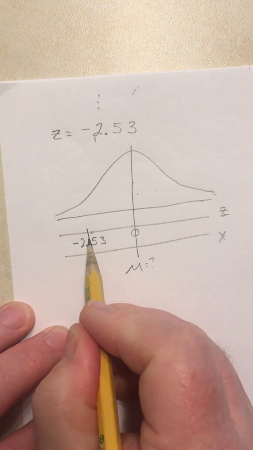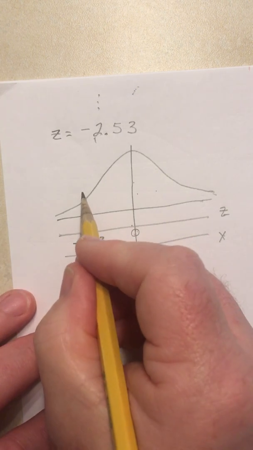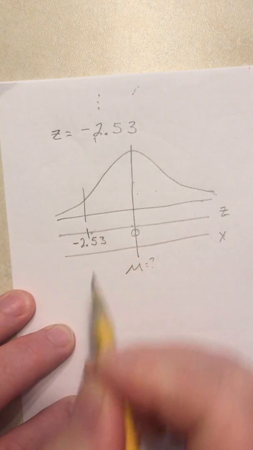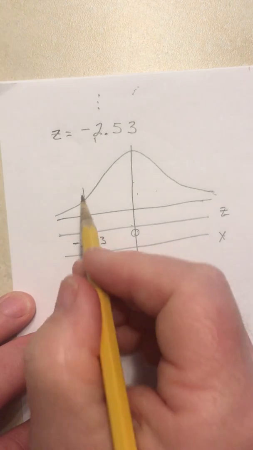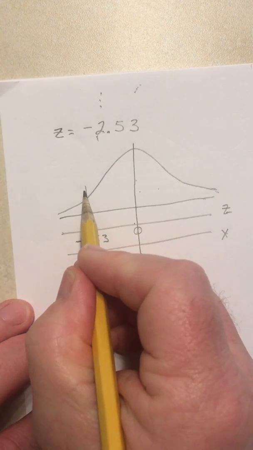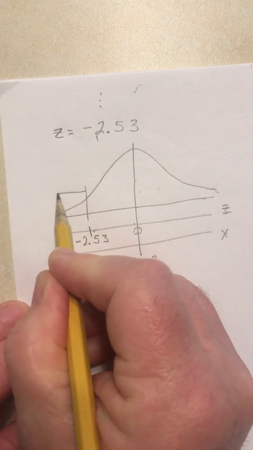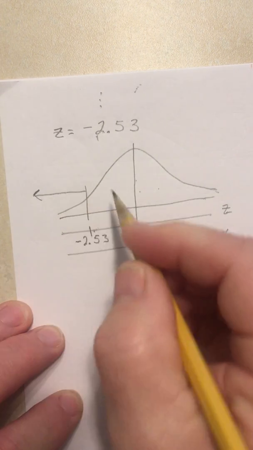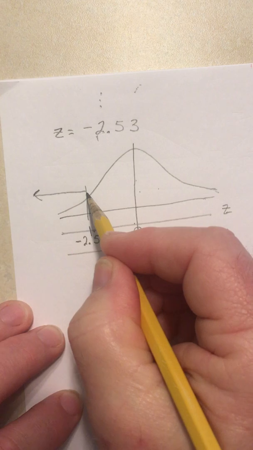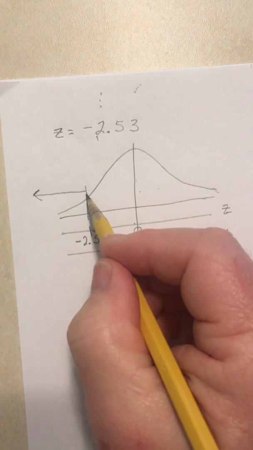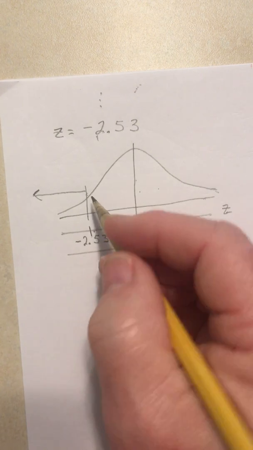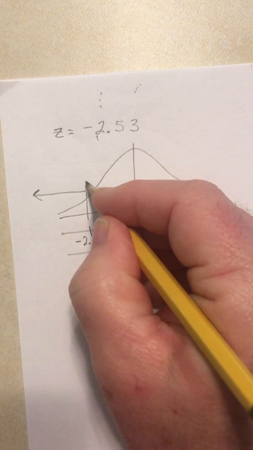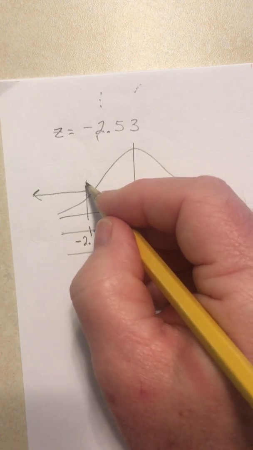Let's suppose that is negative 2.53. Whenever you draw this, you will draw a line immediately above it, and you'll see why here in a moment. Always, always, always, the arrow goes to the left. The table we are using is called a left-handed table, or a left cumulative table.